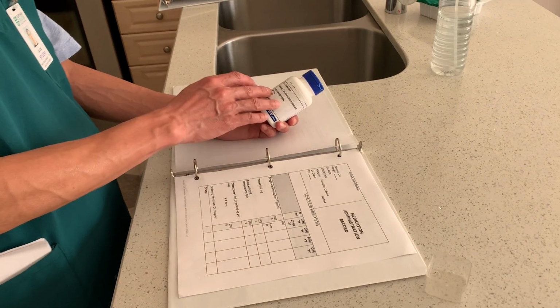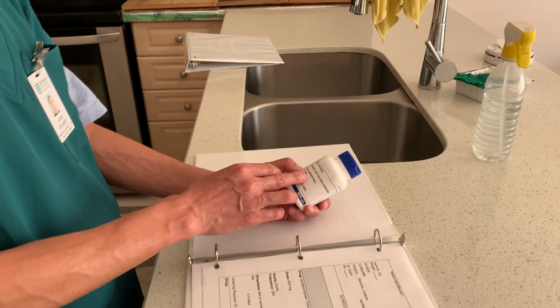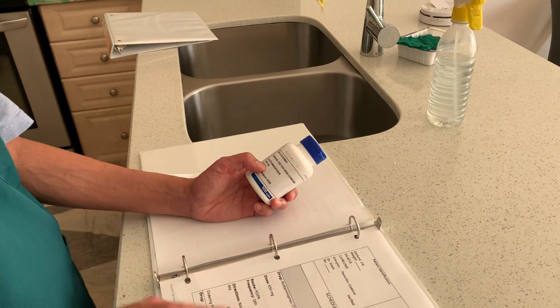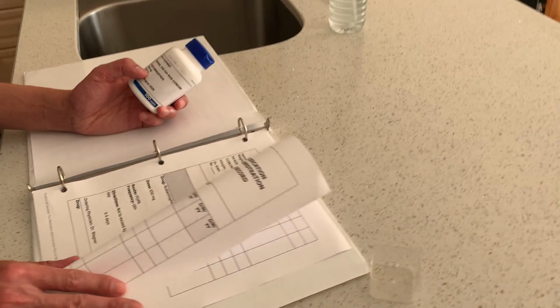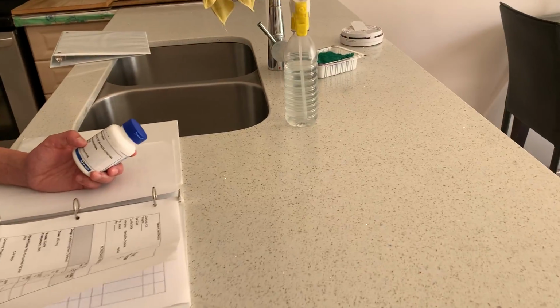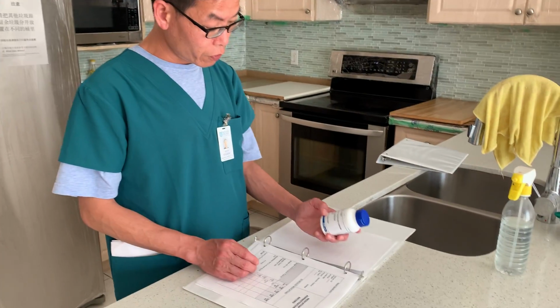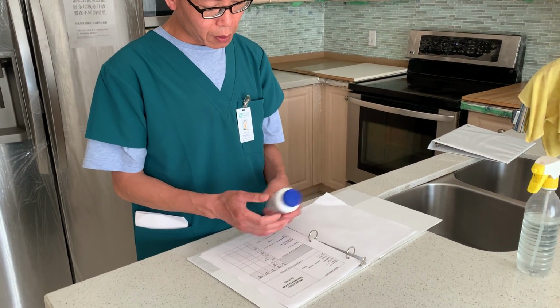I know from the drug guide that acetaminophen is for mild pain and fever. And the doctor's order says we can give it to the patient for mild pain after operation. So this is the first check, and immediately I will do the second check.